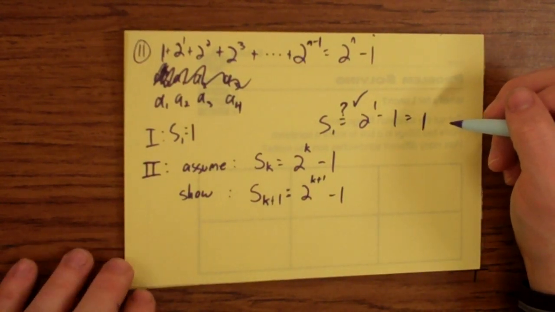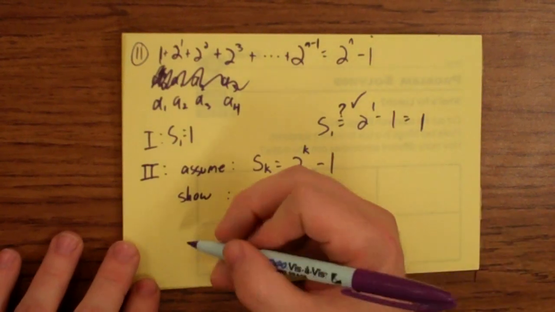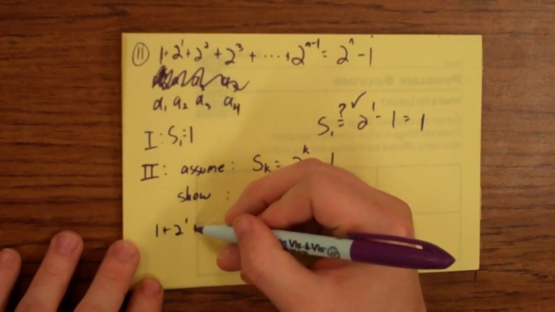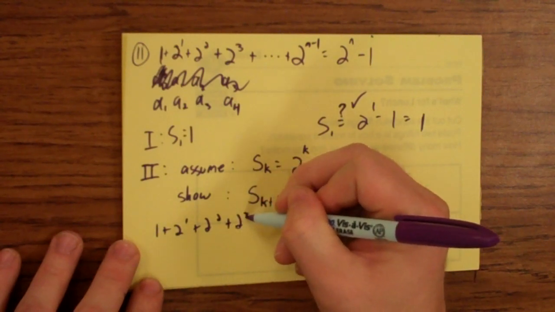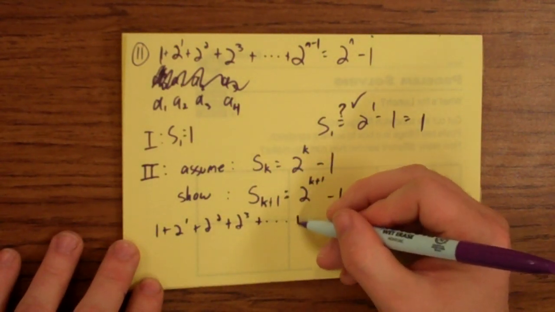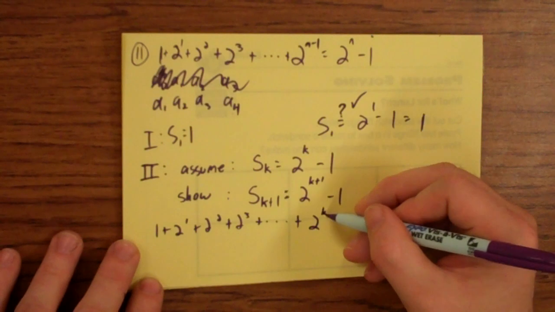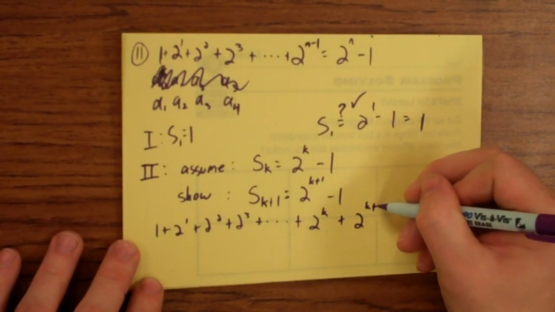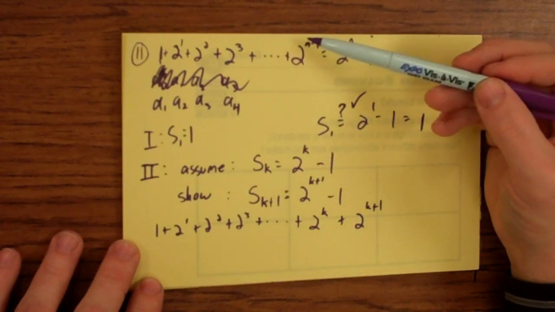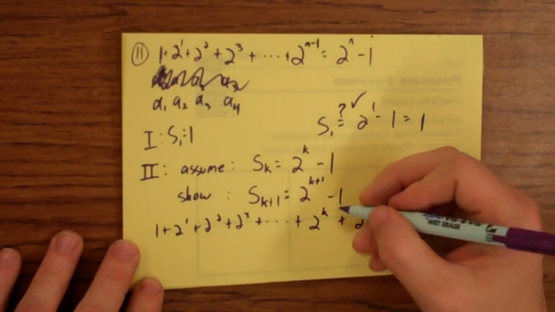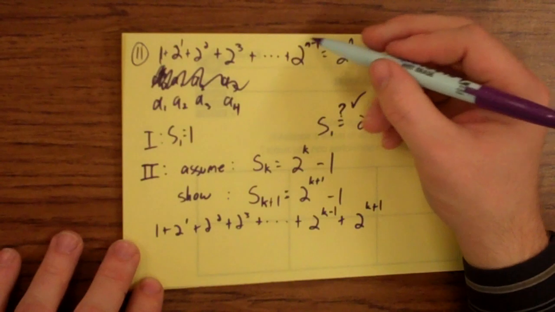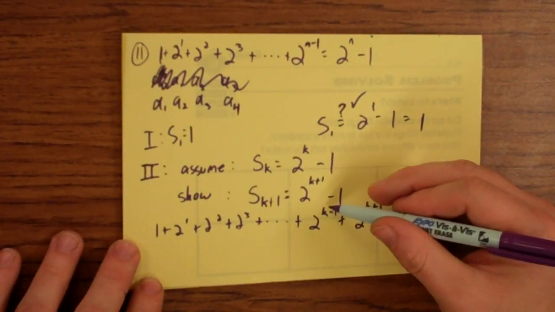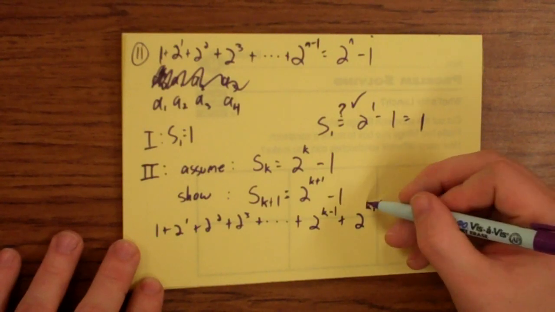All right, so let's get to work. What we're trying to show is that I can add up all these powers of 2: 1 plus 2 to the first plus 2 squared plus 2 to the third plus dot dot dot plus 2 to the k plus 2 to the k plus 1, right? Here's how I find, or 2 to the k minus 1. That's what it should have been. The formula is to take the term that you're on, subtract 1. So if this is k minus 1, then this would just be k, just by itself.